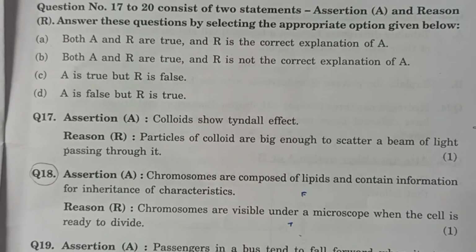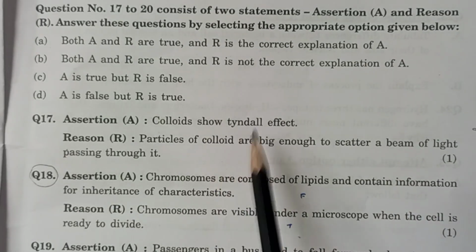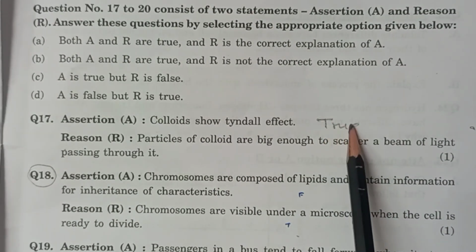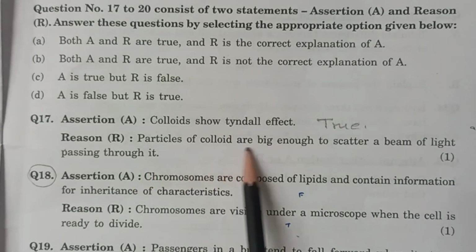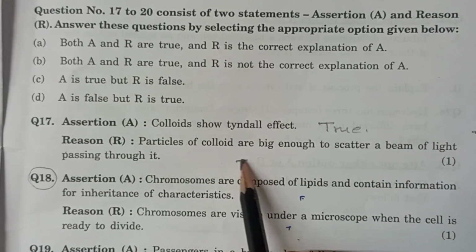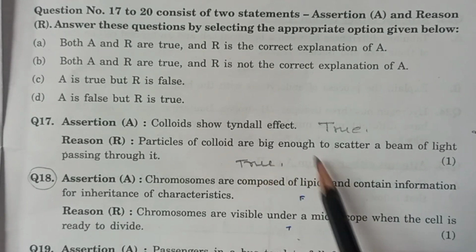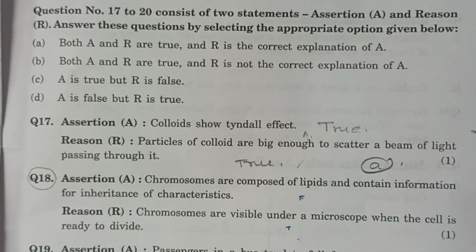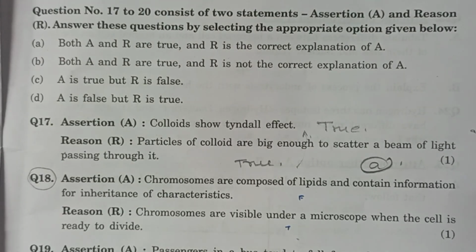So let's read question number 17. Colloids show Tyndall effect. So it is true, right? Particles of colloid are big enough to scatter beam of light passing through it. It is also true. And since it is explaining this assertion, we'll give it as both A and R are true and R is the correct explanation of A.